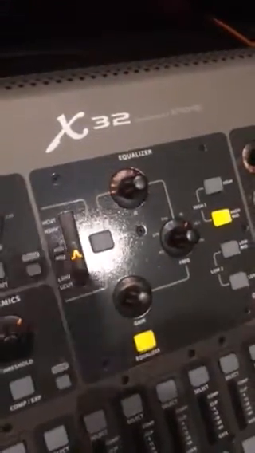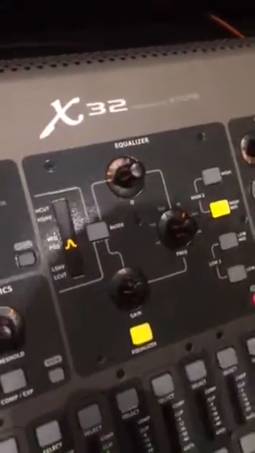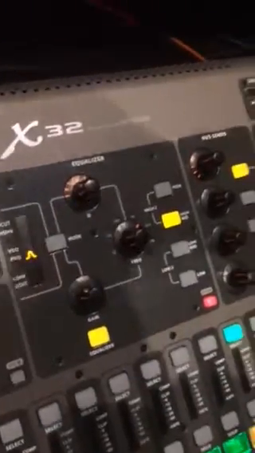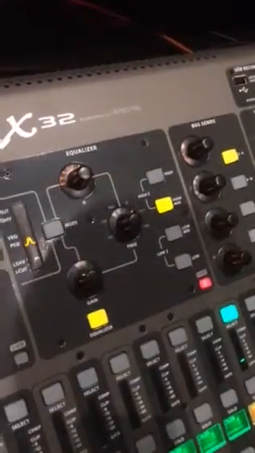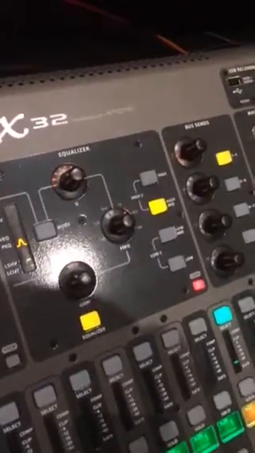And the Q is, that's the bandwidth, how wide of an area it's affecting. So the frequency is the center: I want it to have the biggest effect at this frequency. Then the Q is how wide of an area, how many other frequencies we're going to affect with it. And you can make the Q wider or narrower.